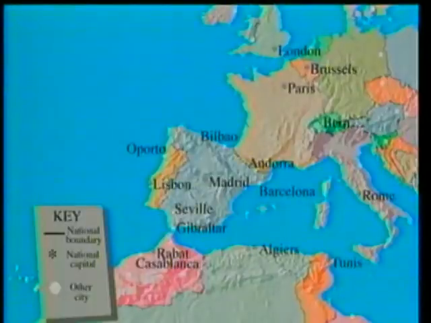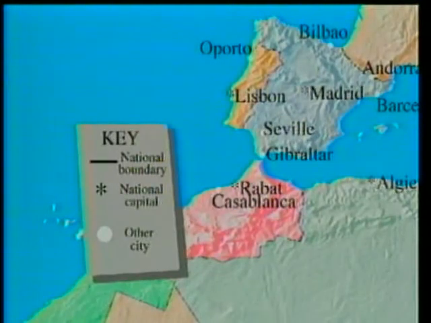The map key or legend will show what the symbols on the map stand for. For instance, a solid line may be used to show borders between countries. A star might indicate the capital of a country, and a solid dot may represent major cities.